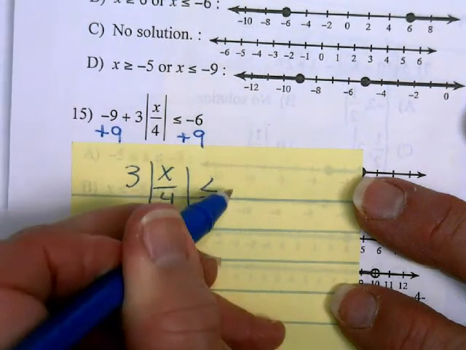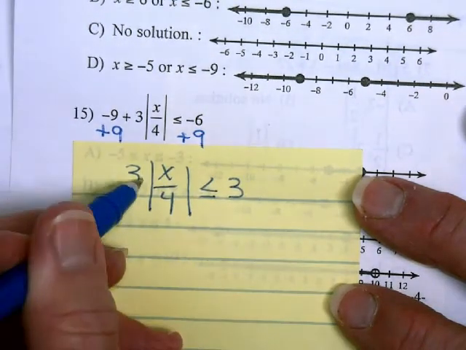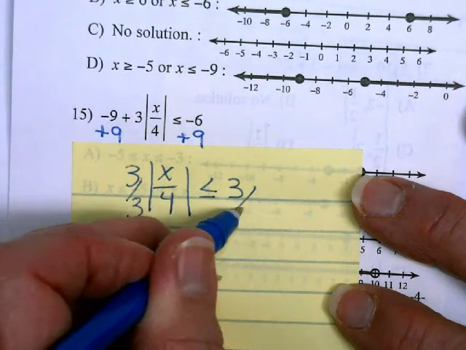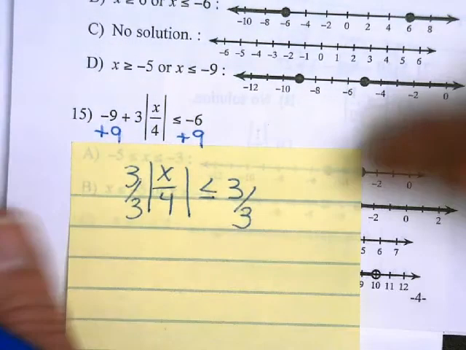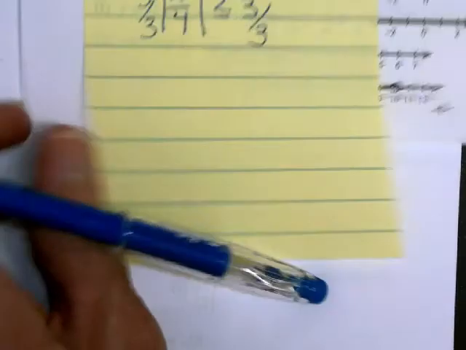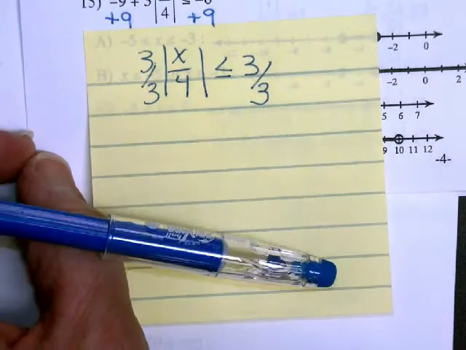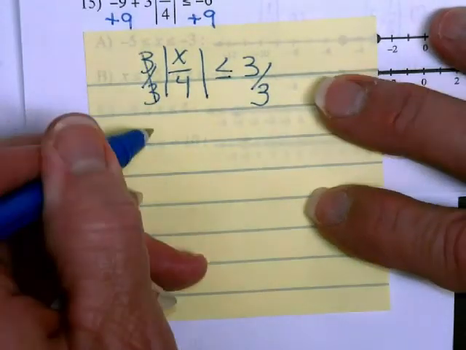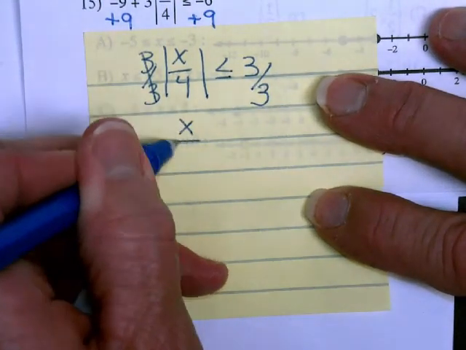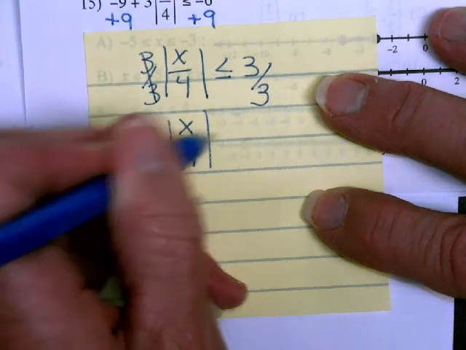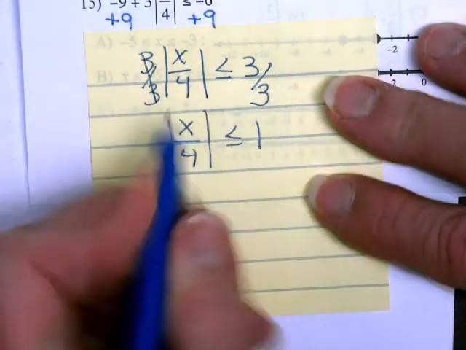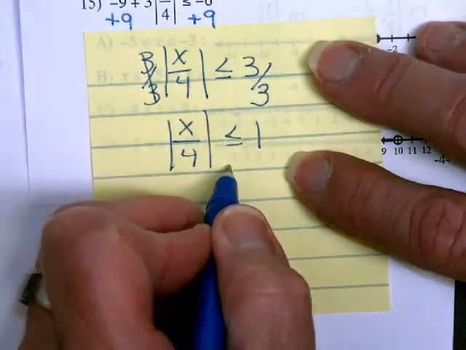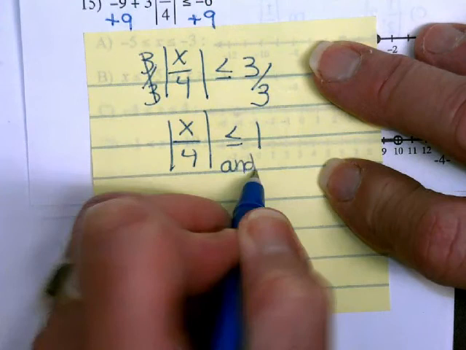Okay, add 9. Divide by 3. Can you see me? Yep. I get to the bottom of the page and I get squishy down here. That cancels. Can my absolute value be greater or less than or equal to a number?